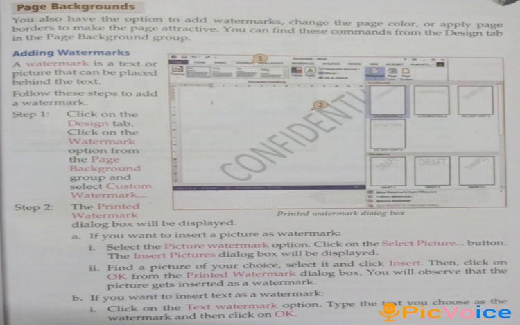Find a picture of your choice, select it and click Insert. Then click on OK from the Printed Watermark dialog box. You will observe that the picture gets inserted as a watermark.